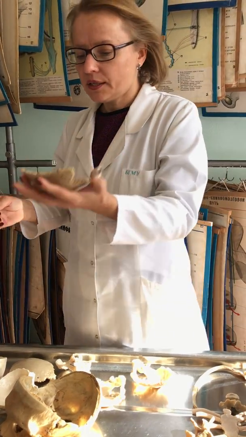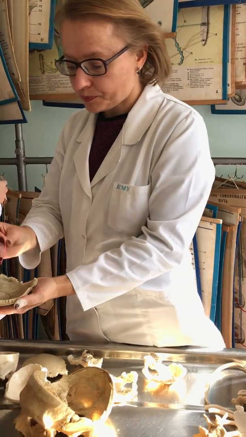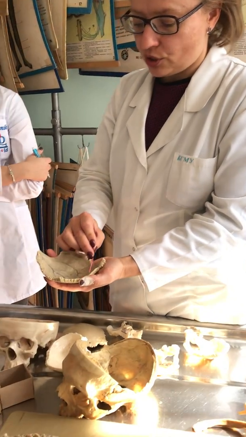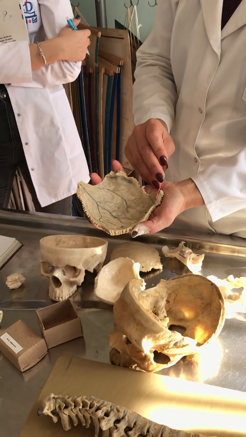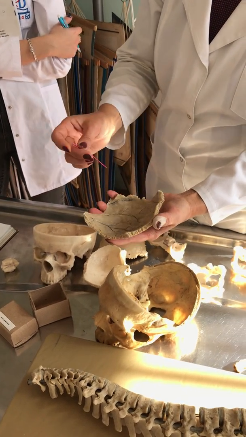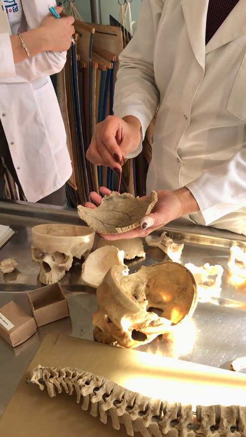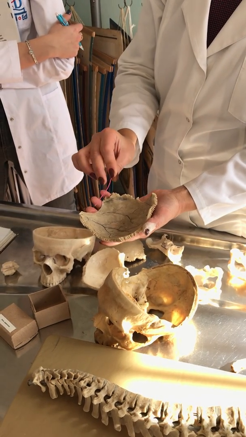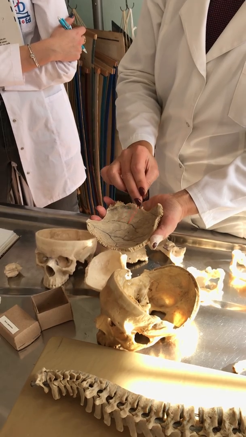Parietal foramen. Inside, we can see here the continuation of the groove of the superior sagittal sinus. Here, groove for the superior sagittal sinus. Here, groove for the sigmoid sinus, and this one, groove for the middle meningeal artery.